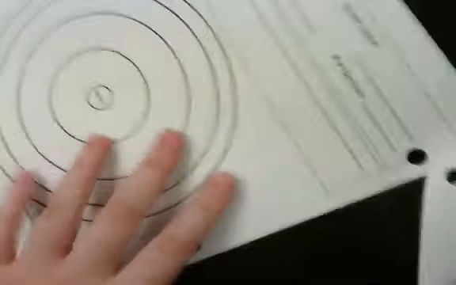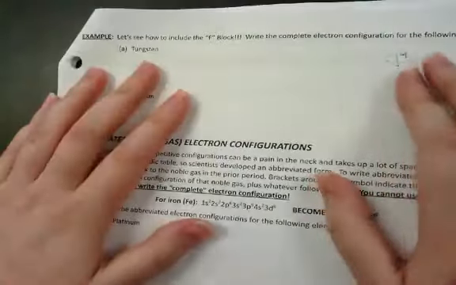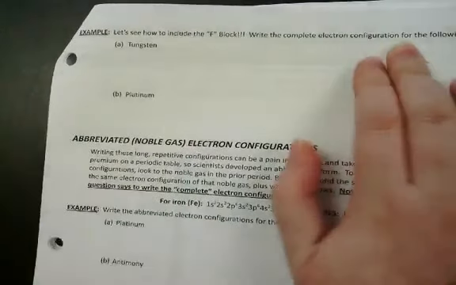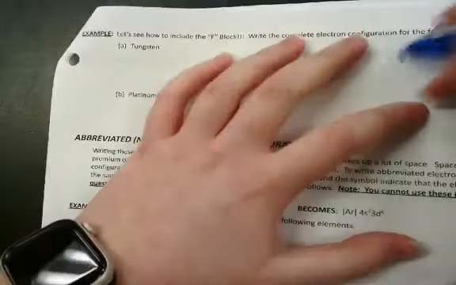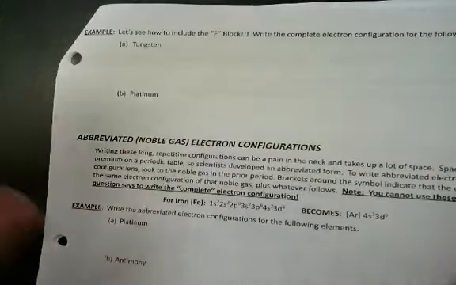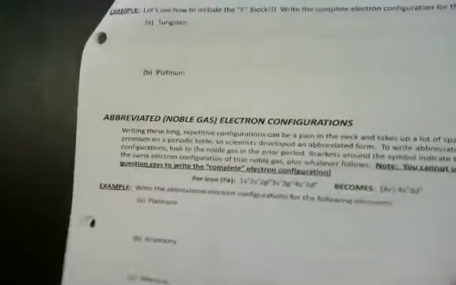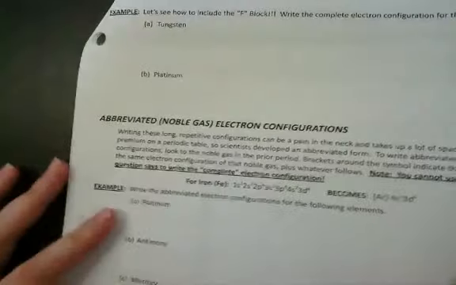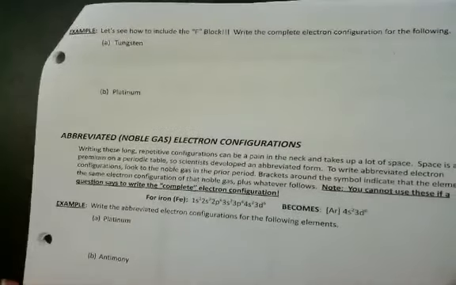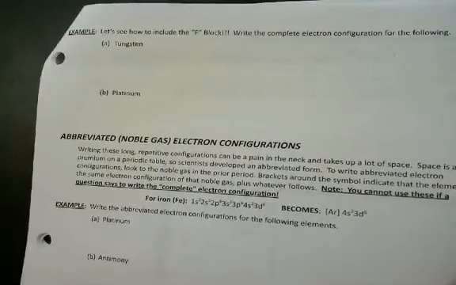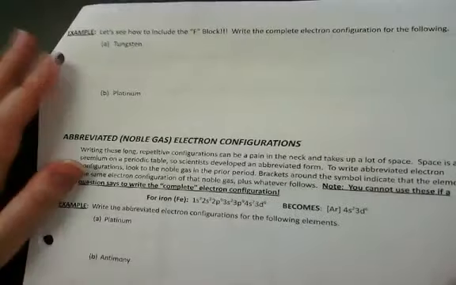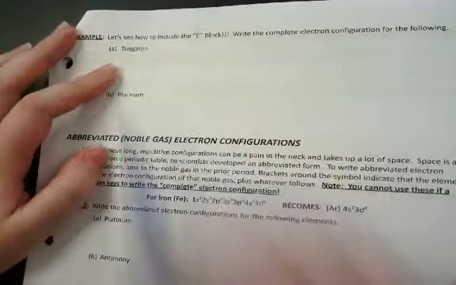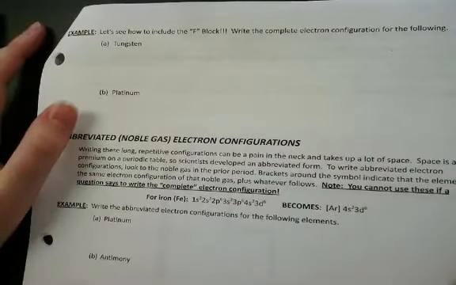Okay, so we're going to skip this Bohr diagram, and we're going to go on to writing with the F. This may be as far as we get today, but I'm going to continue this video and finish out the rest of this section of notes, and we will finish it in class next time. Those of y'all watching from home, I will go through and finish the rest of this section. All right, so let's talk about how we're going to include the F block.